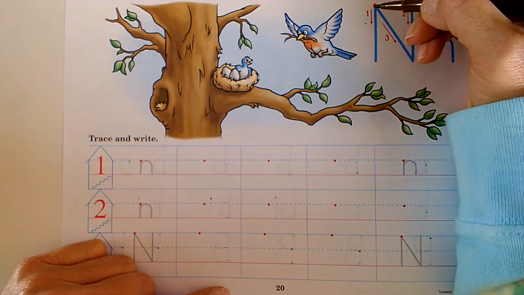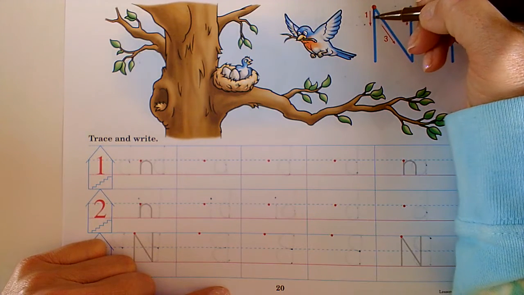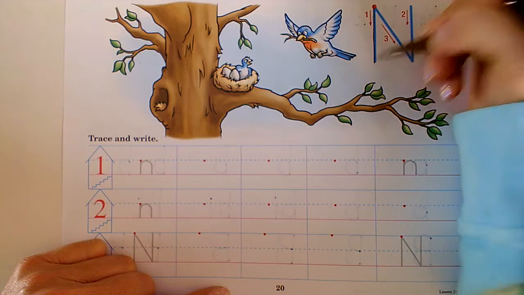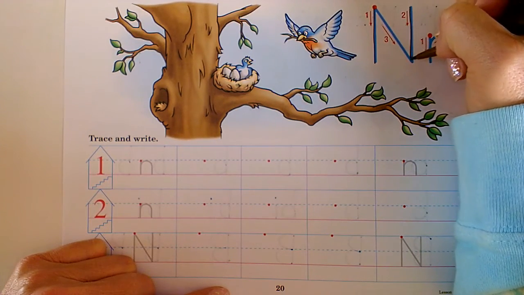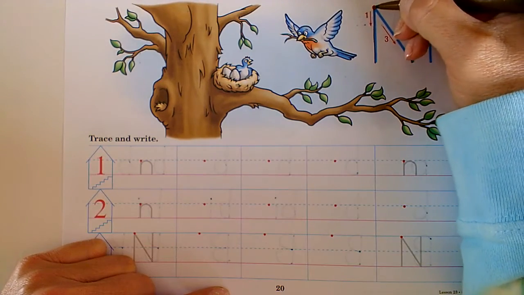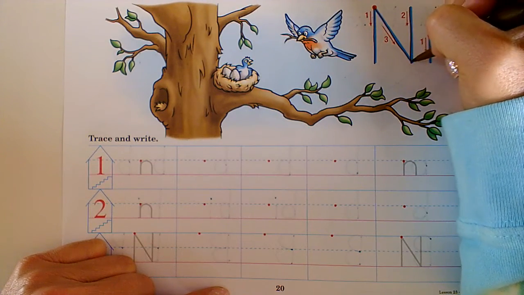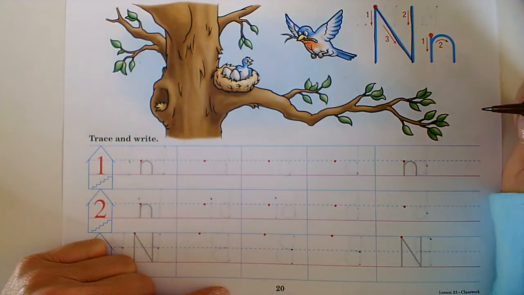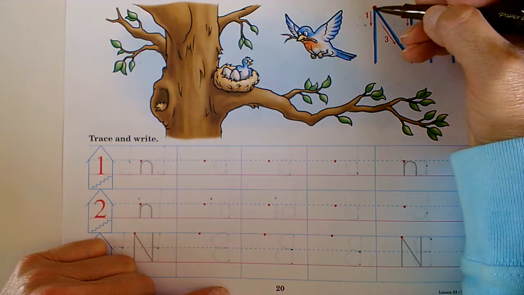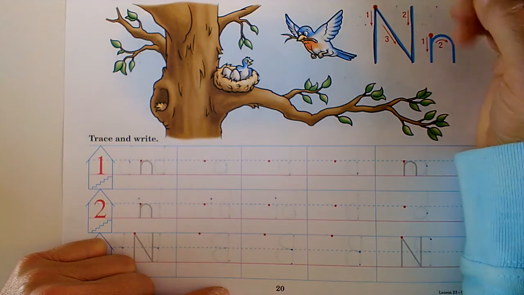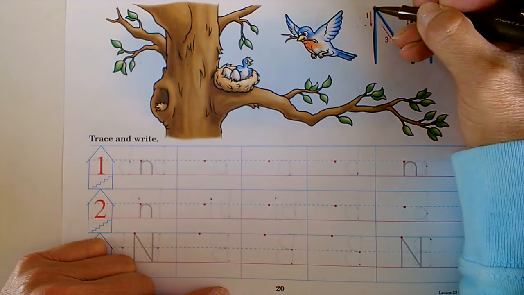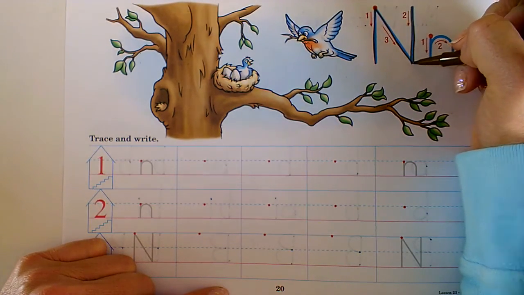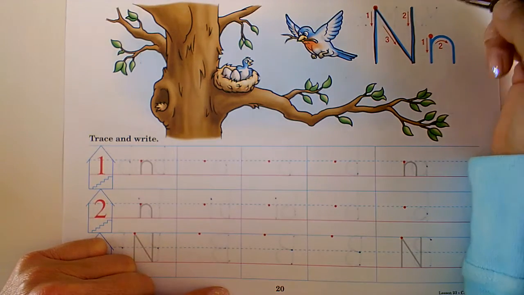The capital N is one pole and then two poles with a slide in between that connects them. Okay? So again, one pole down, and then we do the next pole down, and then we connect it with a slide. That is the N.